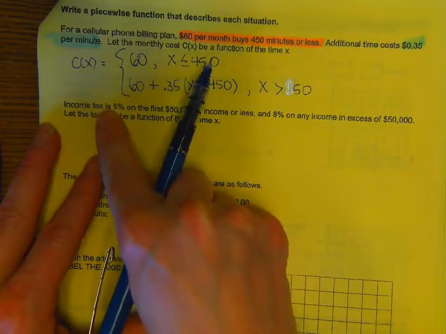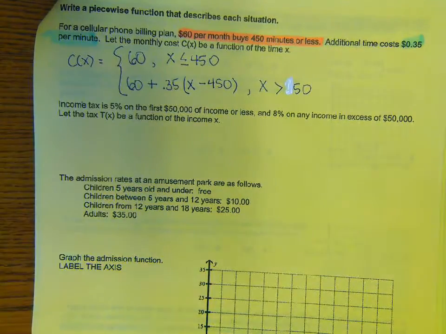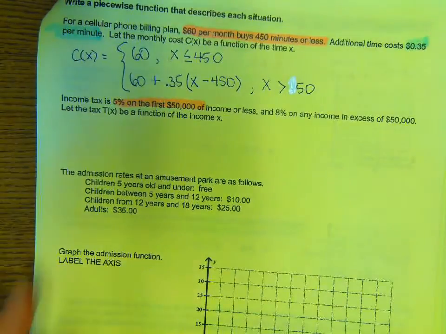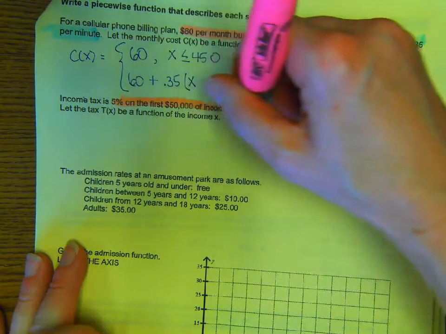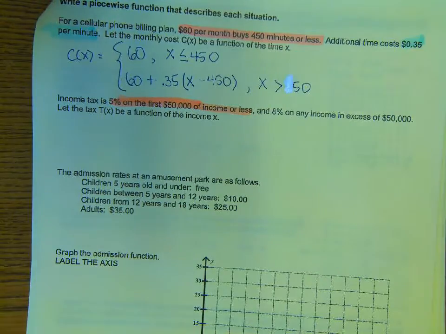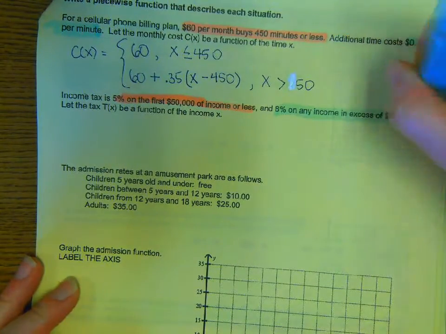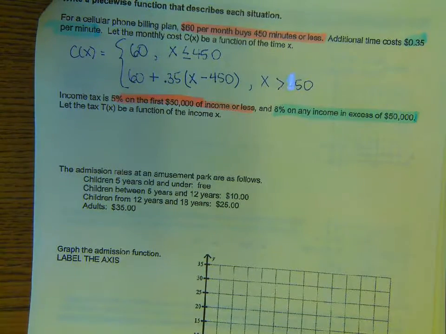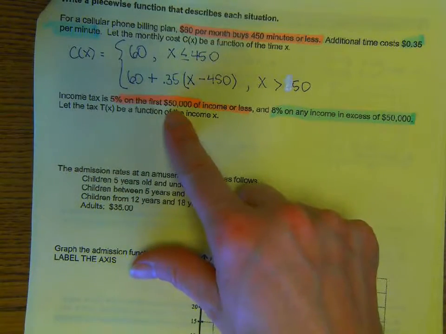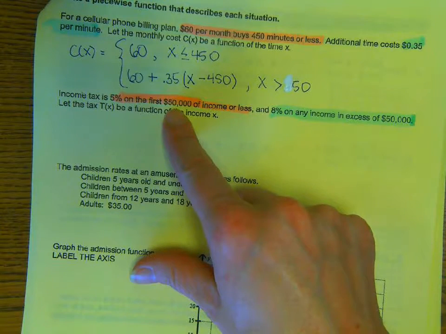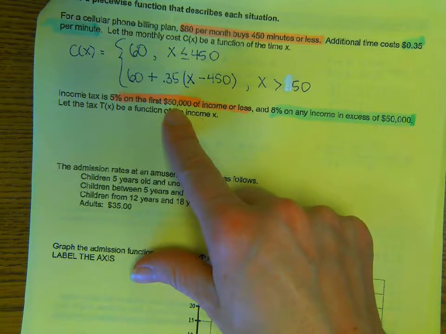This is income tax. Income tax is 5% on your first $50,000 of income or less, and then 8% on anything you make above 50,000. Here's what that means. Let's say I made $80,000 in a year. The first $50,000 I multiply by 0.05 to find my income tax. Do you know why? Because 5%.